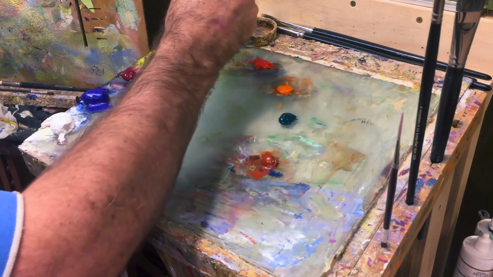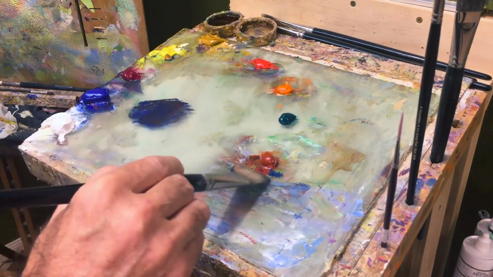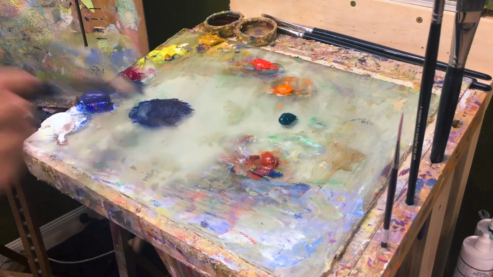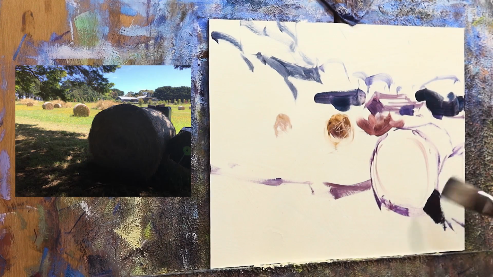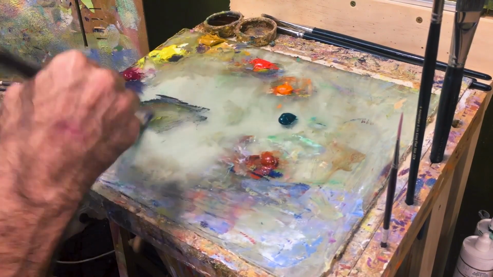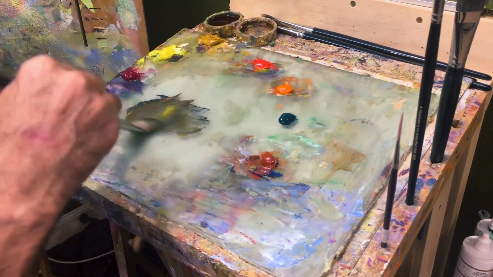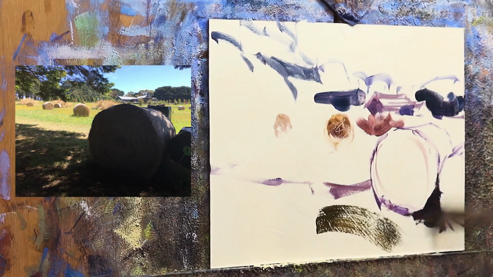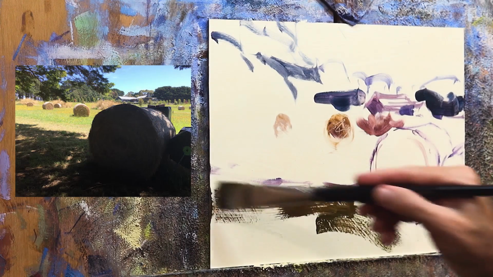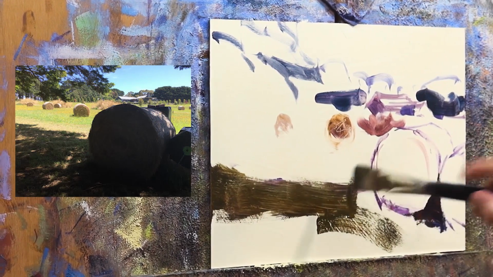So what we need now is a really good dark. Got to push these dark values. Possibly one of the darkest darks is the shape in between these two hay bales. So even if I exaggerate a little bit and go a little too strong, that's not a bad thing with oil paint, because it's quite easy, we can just knock it back.